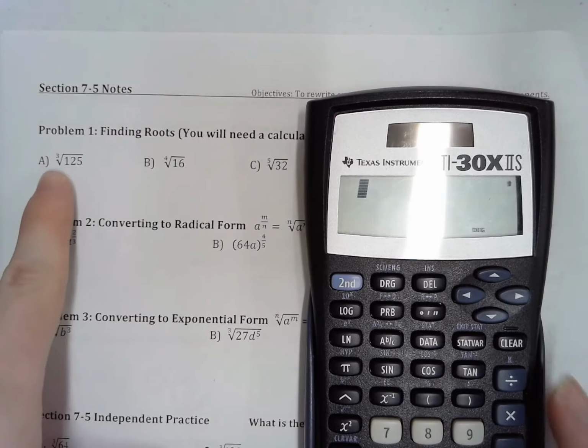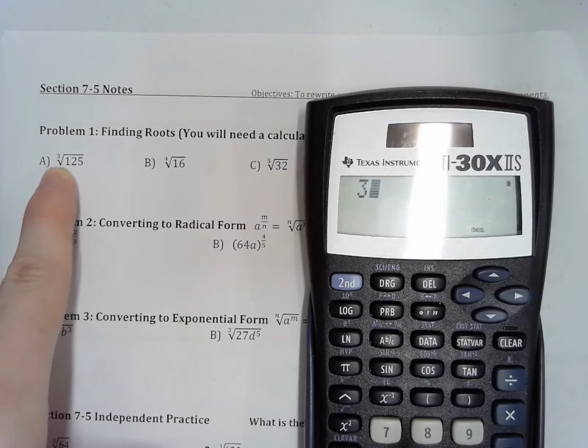So you're going to type in 3 first, then you hit the second button up here, and you're going to hit this little caret key, the one that looks like an up arrow. And then you type in 125. Hit enter, and it'll tell you the answer is 5. So the third root of 125 is 5. And all this means is, if I take this 5 and do 5 times 5 times 5, 3 times, I should get 125.